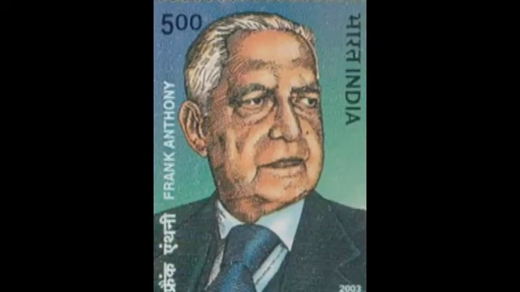Anglo-Indians were represented by Mr. Frank Anthony and S.H. Pratt. Christians were represented by H.C. Mukherjee and Joseph D'Souza.